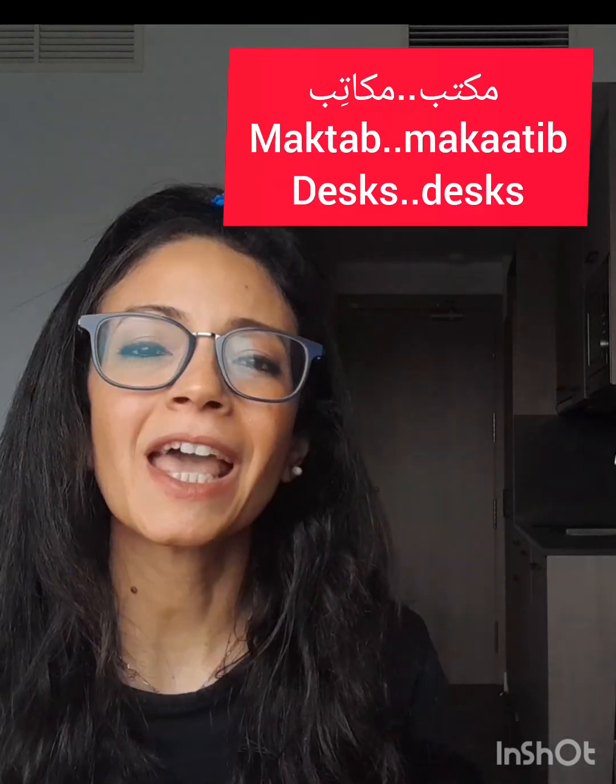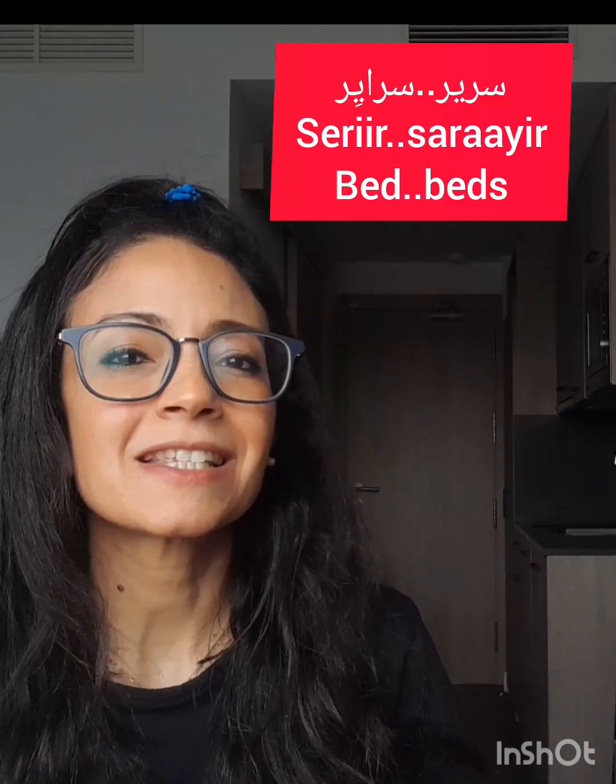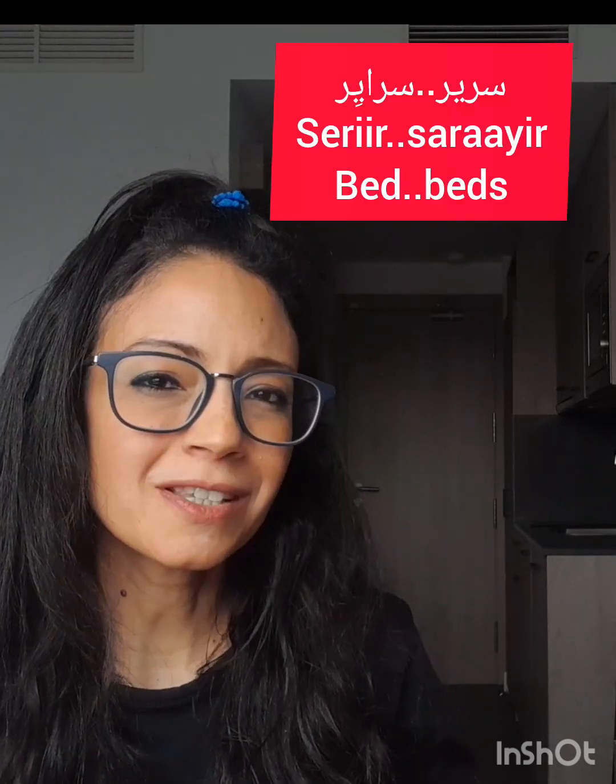I would divide them into the patterns and group the words that belong to the same pattern together and try to have a look at them every time I learn a new word. I learn it with its plural and put it to that pattern. So for example, you can say مكتب, مكاتب, سرير, سراير. What is the pattern here?